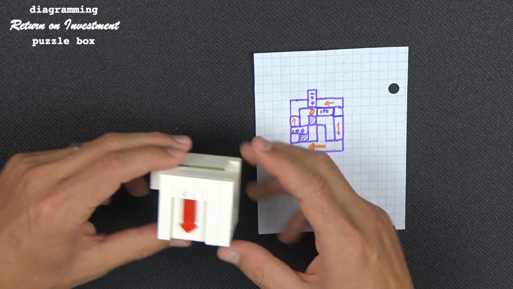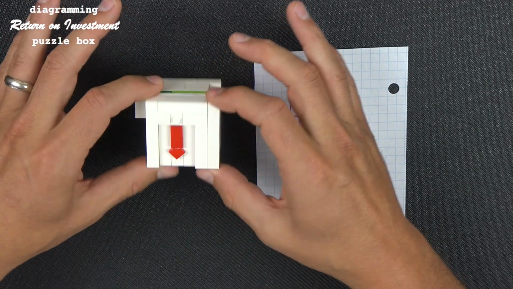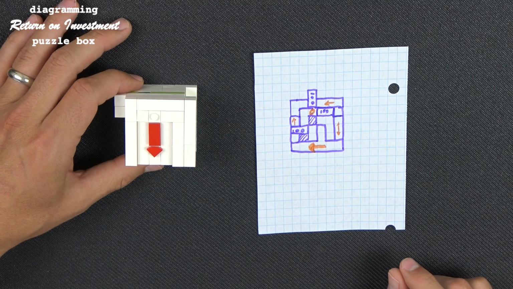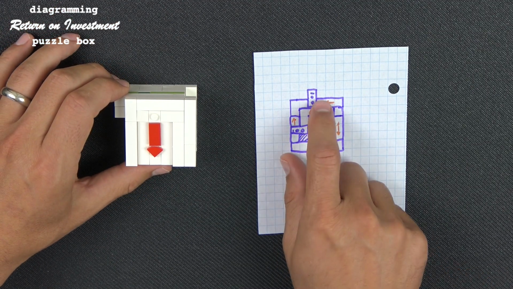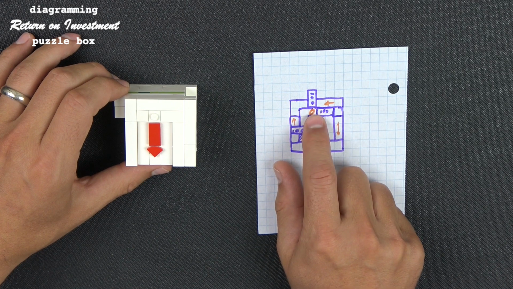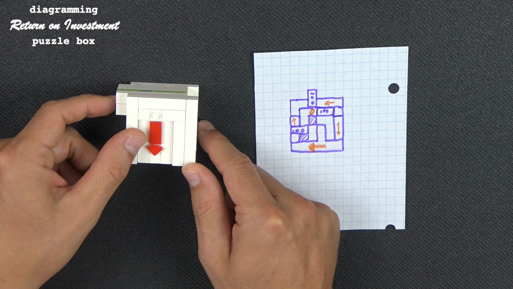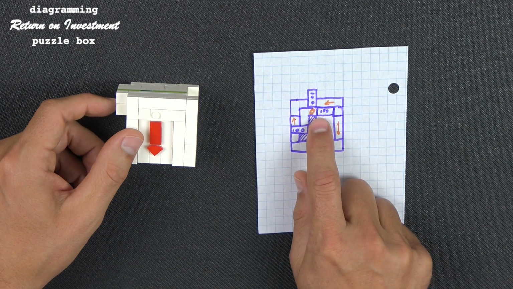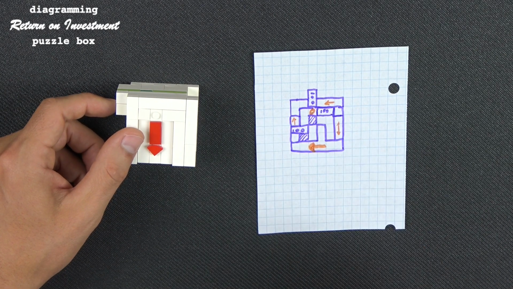I think that this is trapped now. And yeah, I don't hear any movement. So if this $100 got pushed to here and pushed back in, and I've trapped my coin, when I push this back, I should be able to slide that 100 over, if that's true.